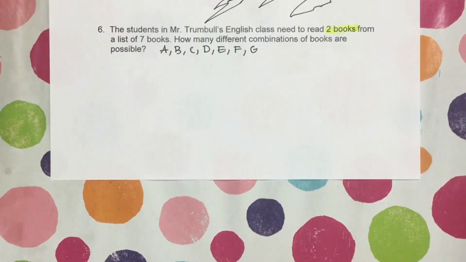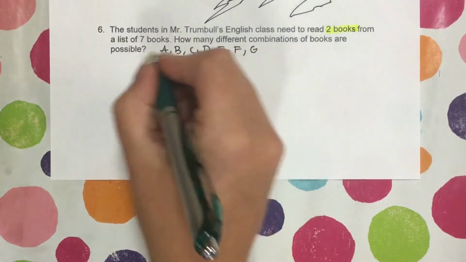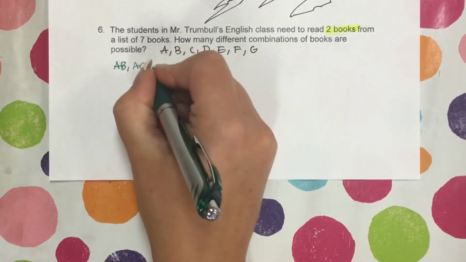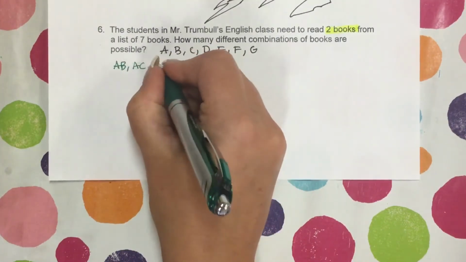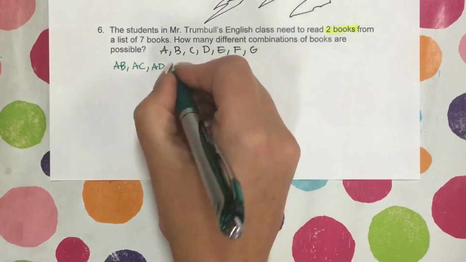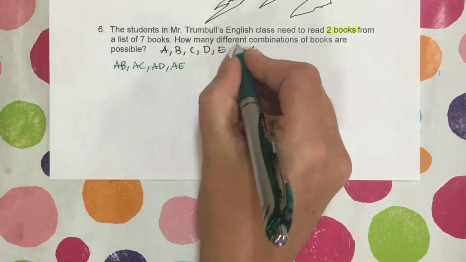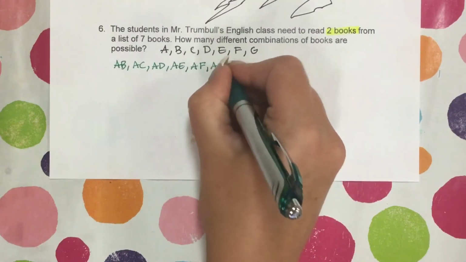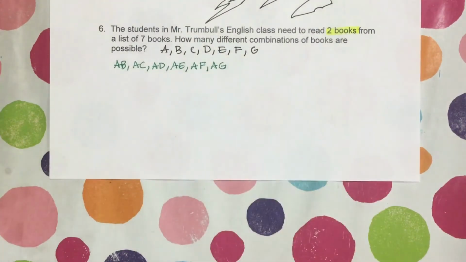Okay, we're back. Let's start with all the different possibilities for choosing to read book A. So with book A, you could go AB, you could go AC, you could go AD, you could go AE, you could go AF, or you could go AG. Okay, let's go to B now.